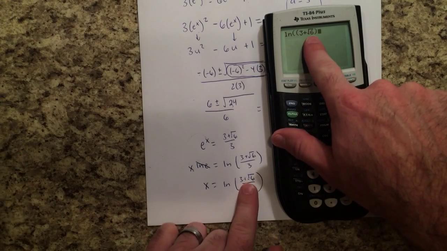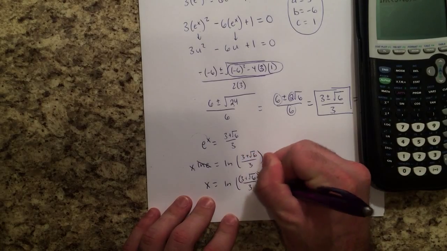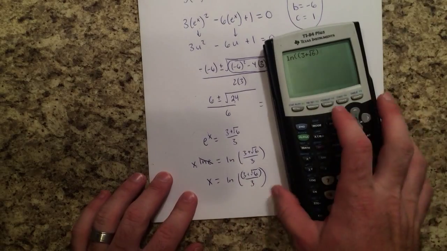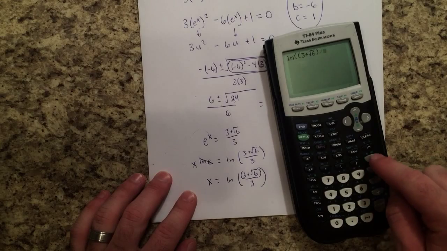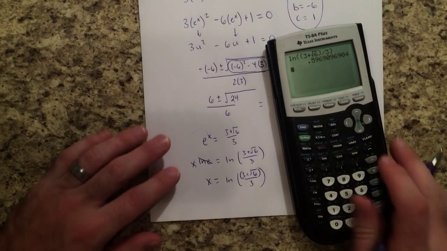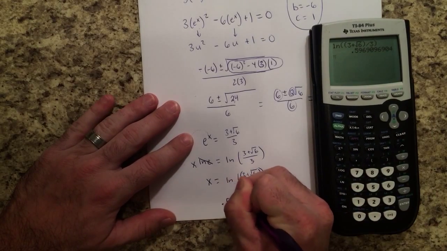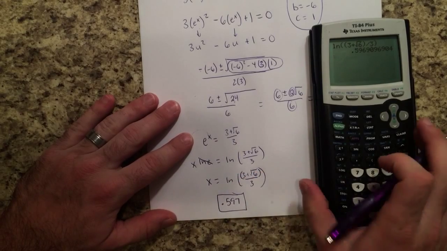So up top I got 3 plus the square root of 6. I do have to put the top part of my fraction in parentheses. So I have 3 plus the square root of 6, and then I'm going to divide by 3. And that gives me 0.5969. So depending on how they tell you to round, that would be 0.597 for that answer.